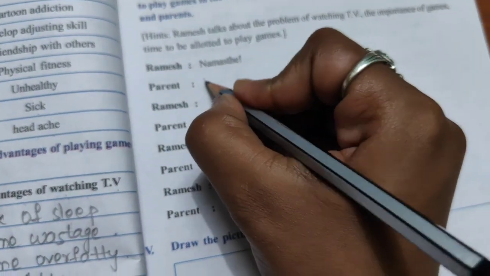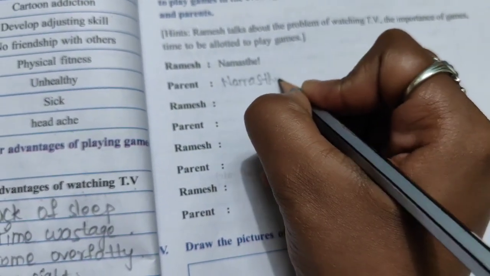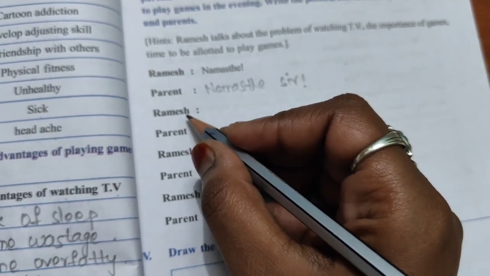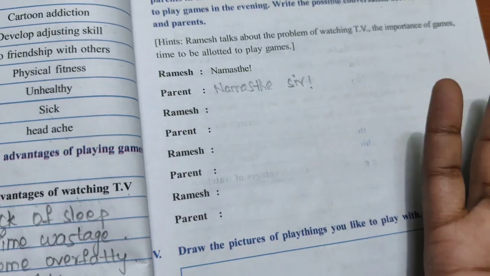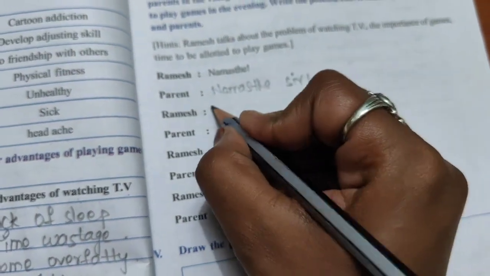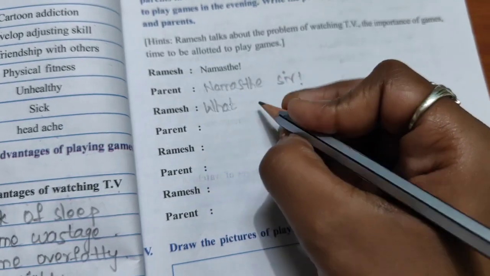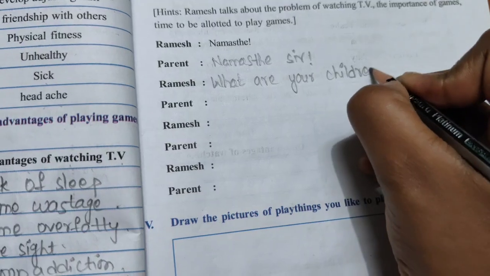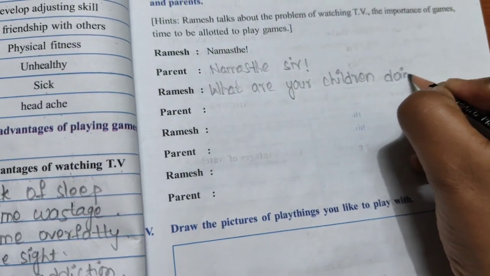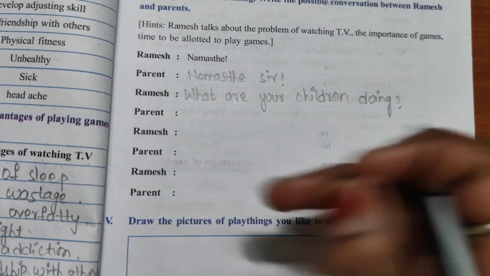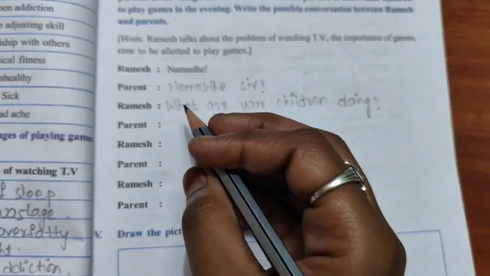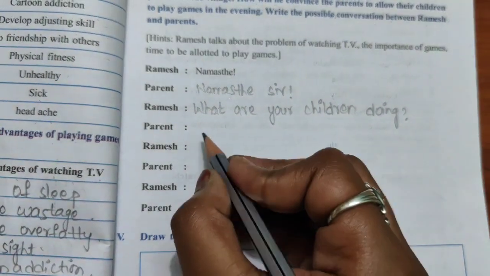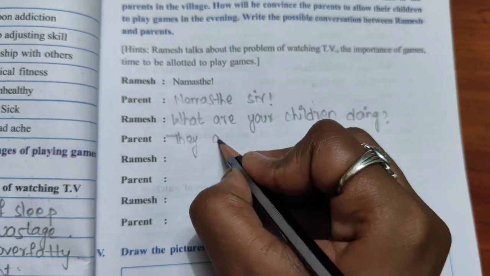The parents' reply to this will be namaste sir. Next, Ramesh asks, what are your children doing? Here the parents' reply may be, as the village children are more addicted to TV, in simple words, they are watching TV.